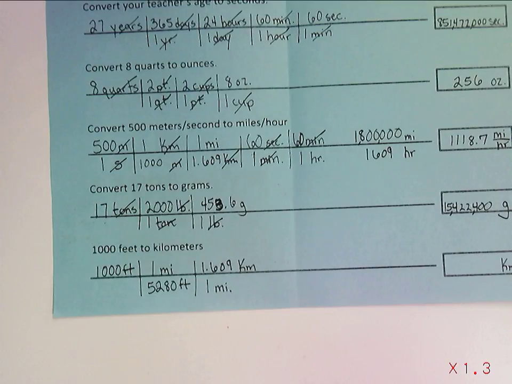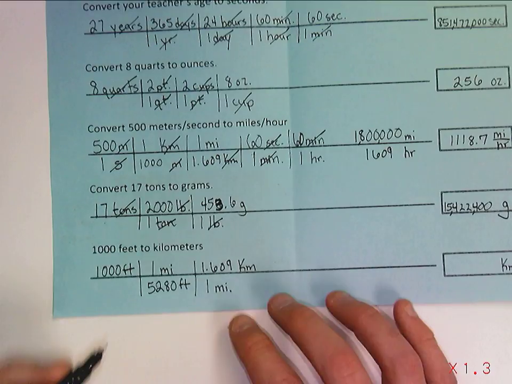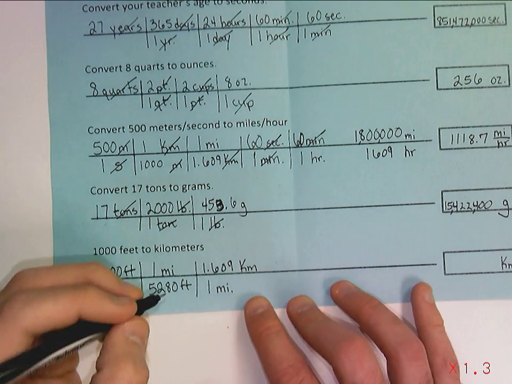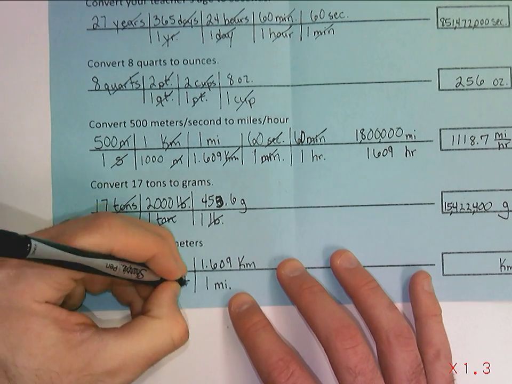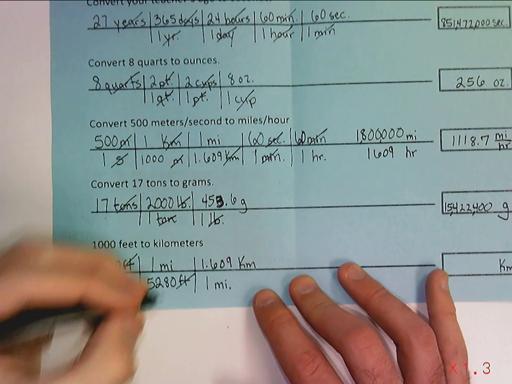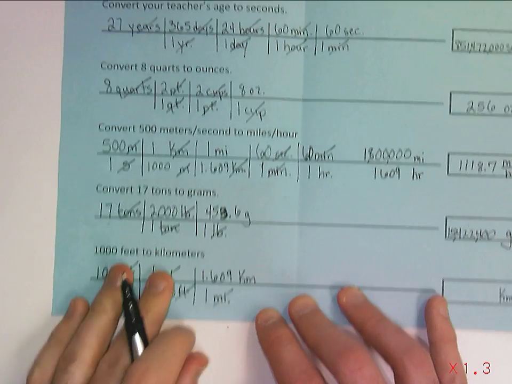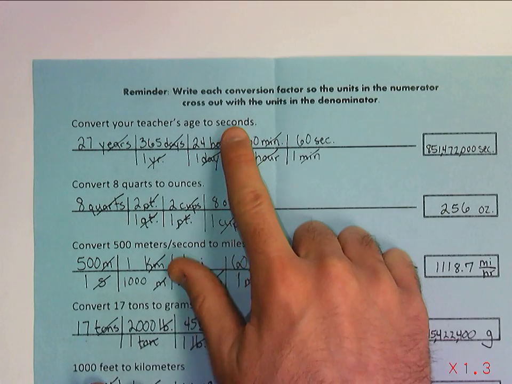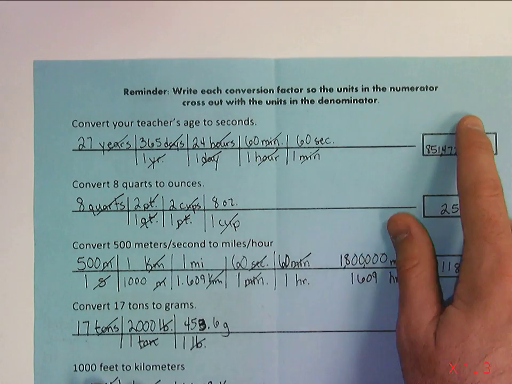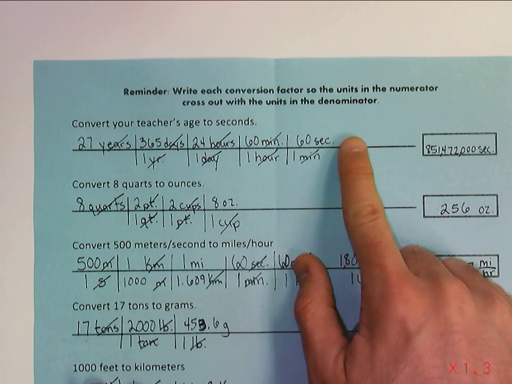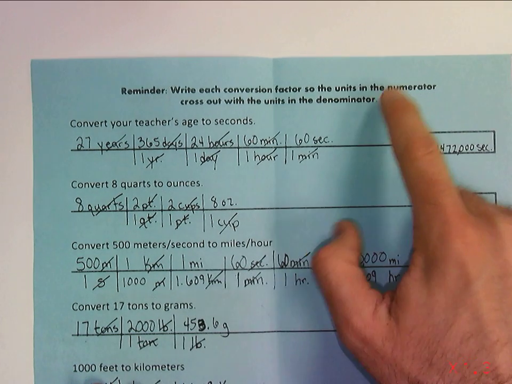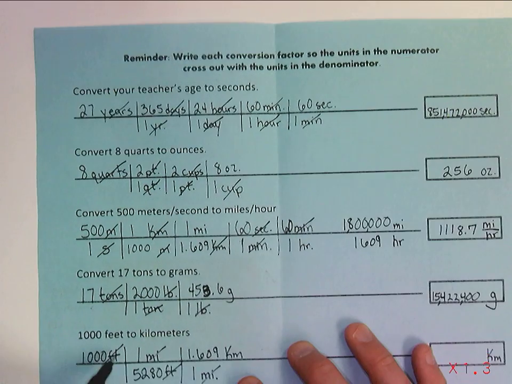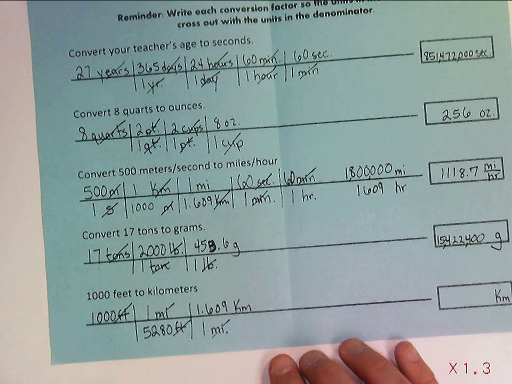That's telling me that, hey, maybe you're done and you don't have to use any more conversion factors. So I'm going to see what cancels now and see if I'm just left with kilometers. So feet should cancel. Miles will cancel. Remember, we're referring to this rule that's up here. Write each conversion factor so the units in the numerator cross out with the units in the denominator. That's very big here. If you don't put them opposite of each other, they won't cancel.